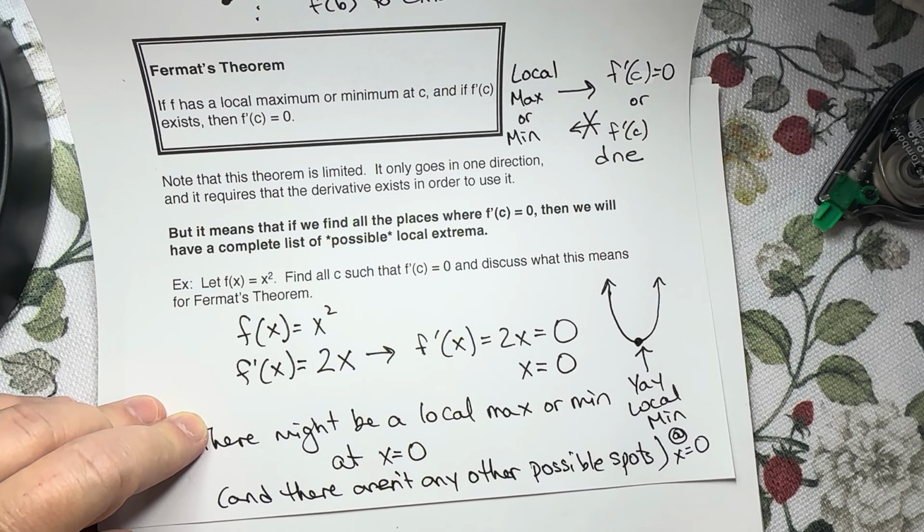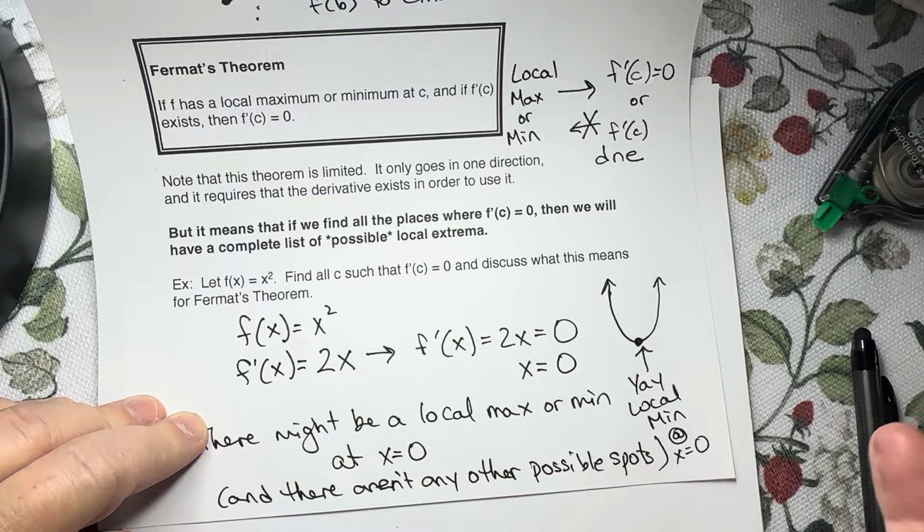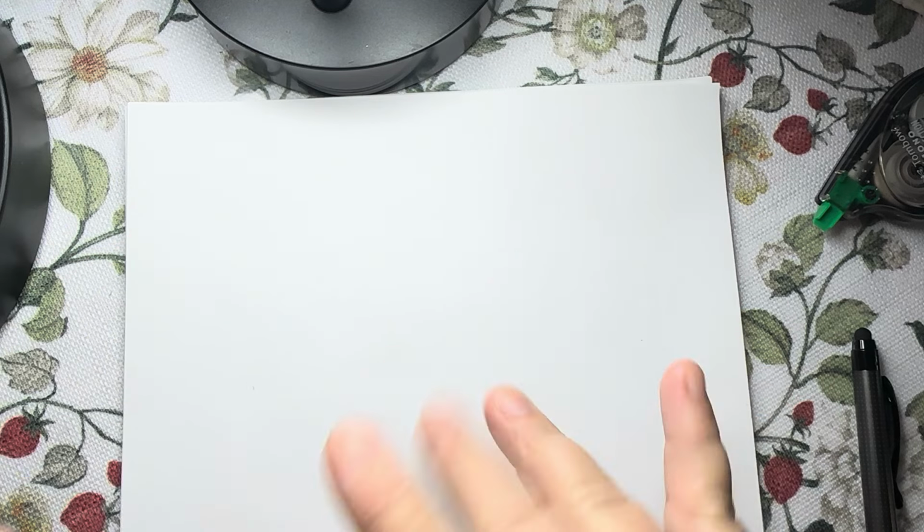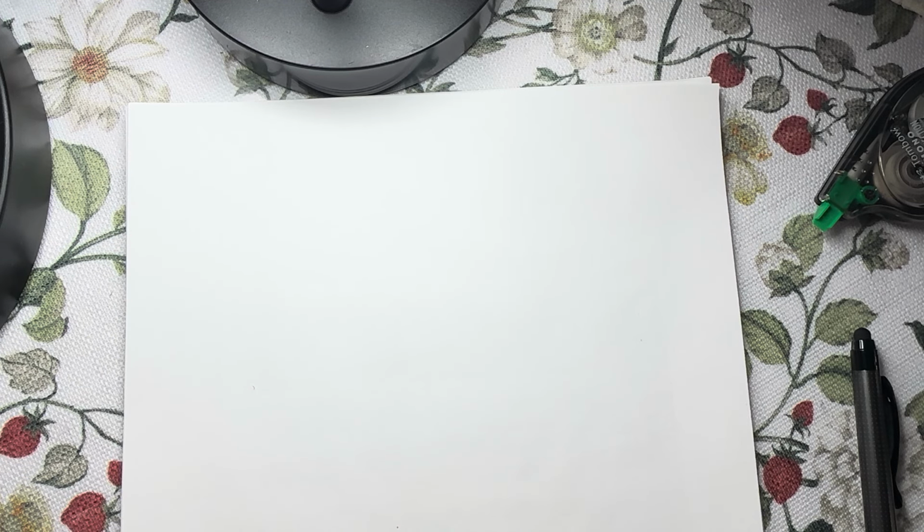So right now we're kind of very theoretical and a little bit unsatisfying, unfortunately. So let's try some other unsatisfying examples. Yay, let's hear it for unsatisfying examples. Woohoo!